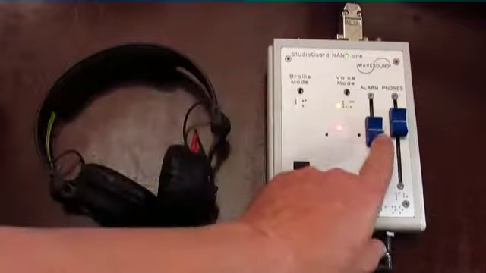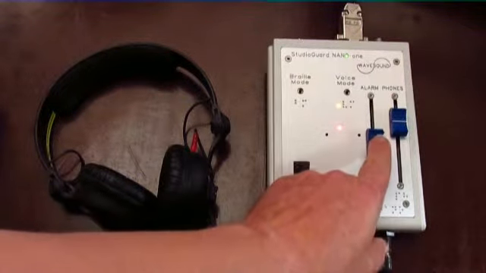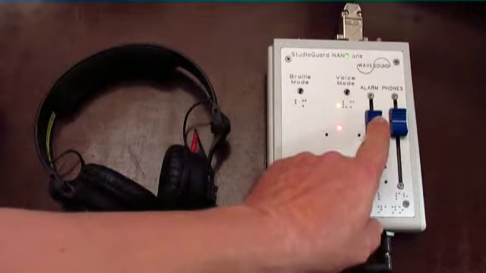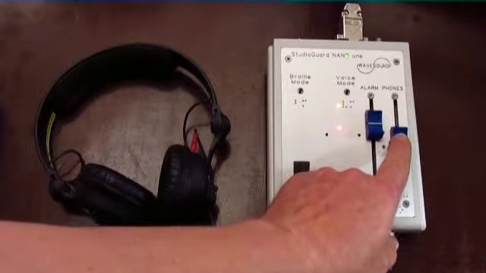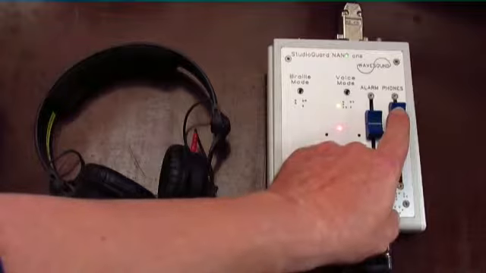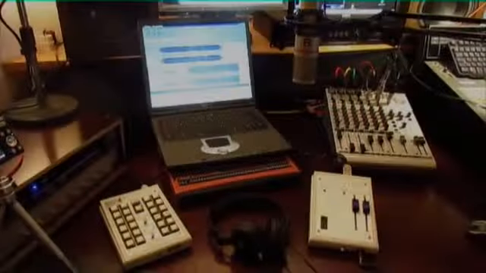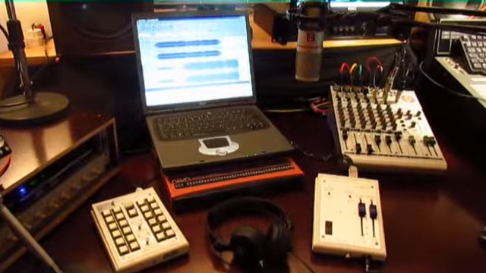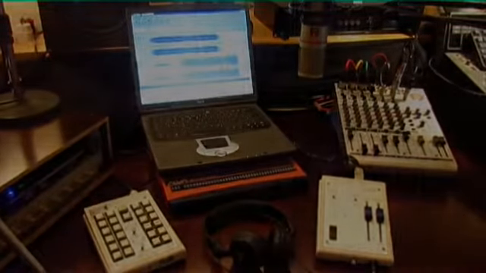The alarm fader controls volume of speech messages. The phones fader levels monitoring from your mixing desk. PFL, Q or solo functions are available as usual. The picture shows my home studio with Studioguard Nano, which gets activated now.